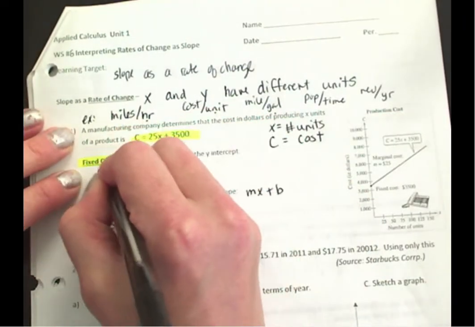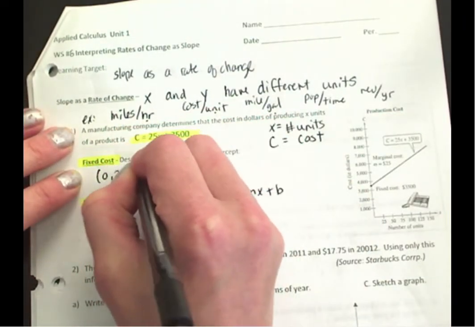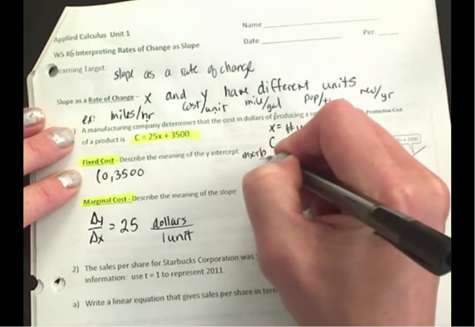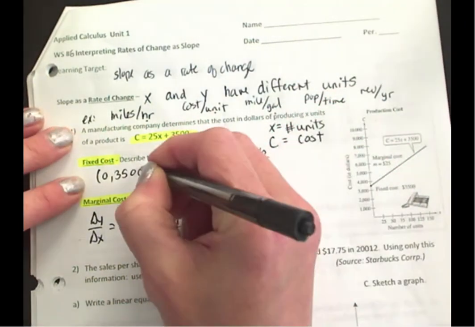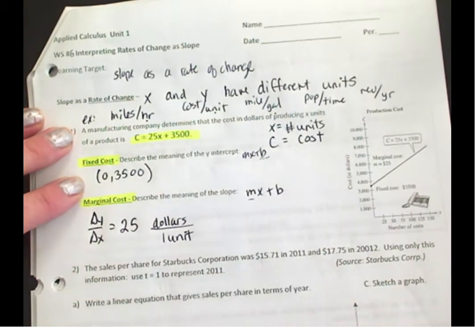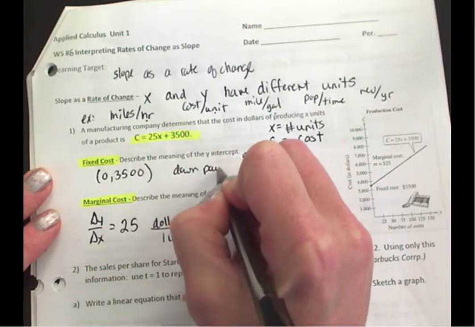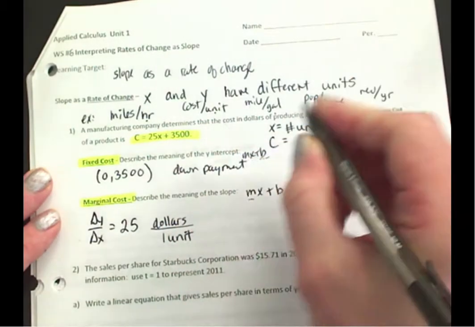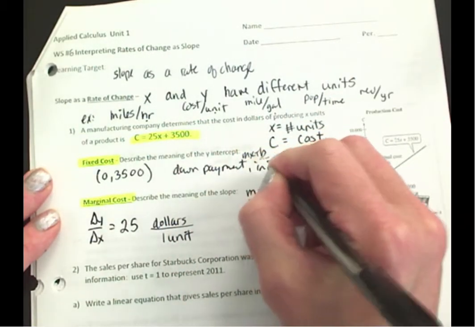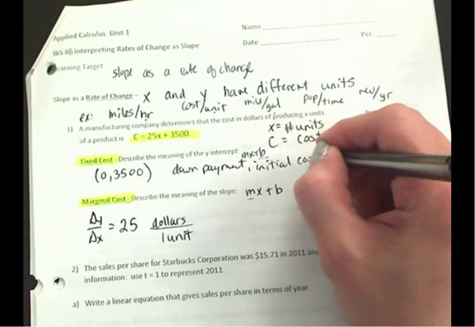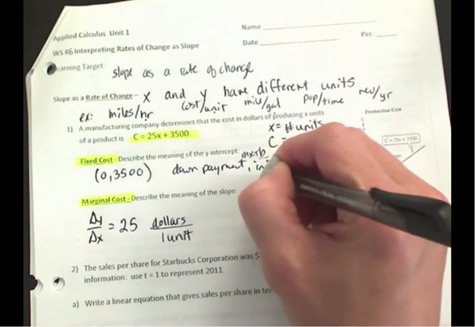Okay, so in this particular case, remember MX plus B, it's that B value. What could it be? It could be a down payment. Could be the initial, anyone take physics, initial cost, that's times 0.